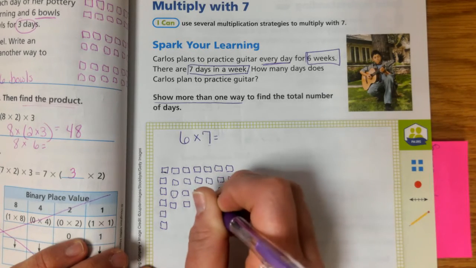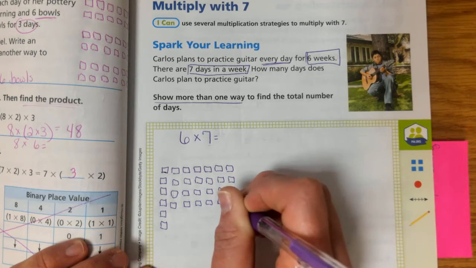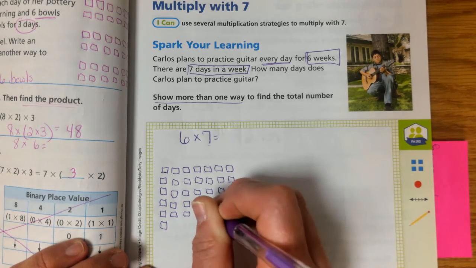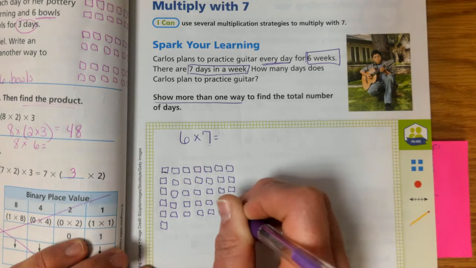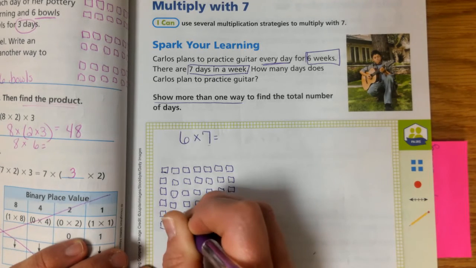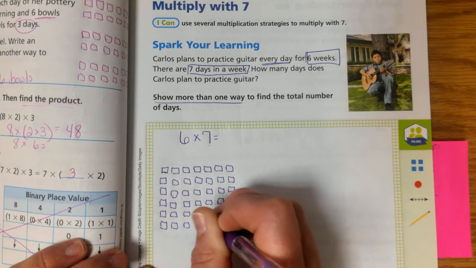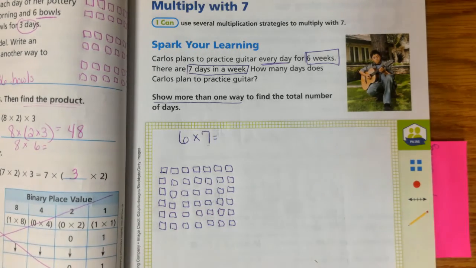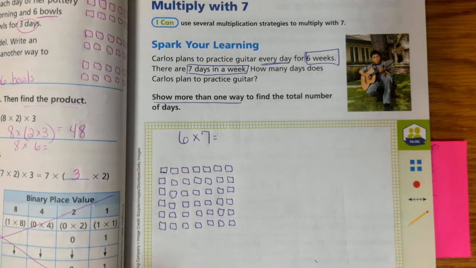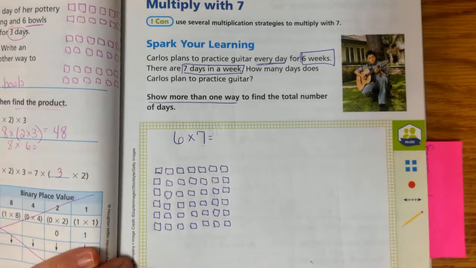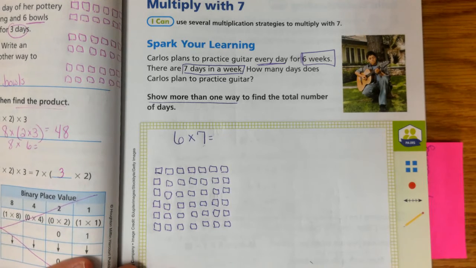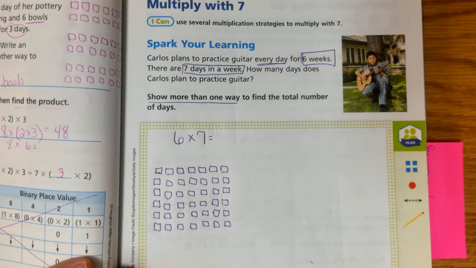So I need to make sure that I have my 6 rows and that there are 7 in each row. Now I could go about counting all of these, and yes, that would give me my answer, right? But that takes some time. And we've learned some different strategies in the last couple of lessons to figure this problem out. And one strategy we learned was we could break this apart into something that we know, right? Something that might be a little easier for us to solve.